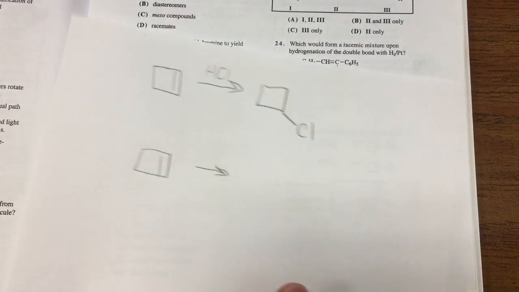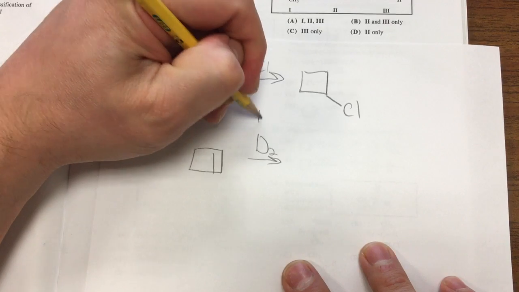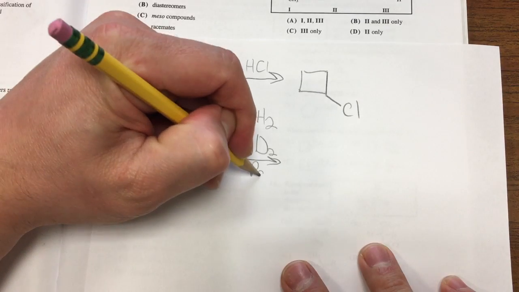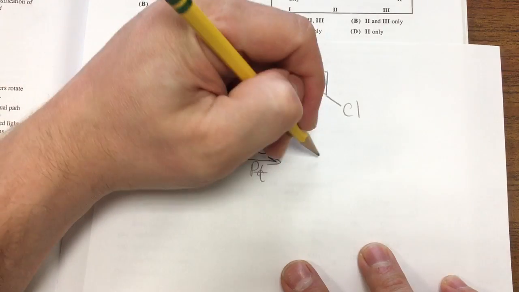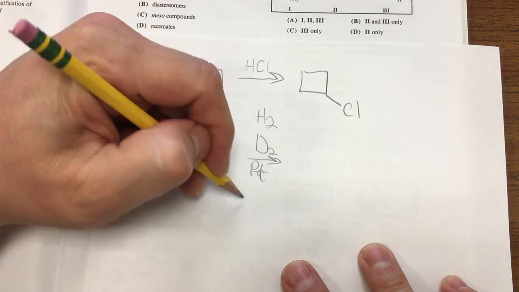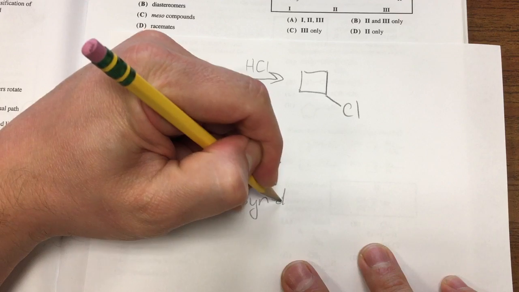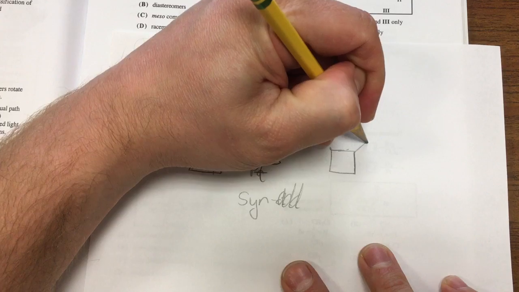What they've done here is use deuterium instead of hydrogen. Deuterium can always replace hydrogen in any reaction. All it is is heavy hydrogen, so you can supplement that in any reagent. And they're using platinum in this case to carry out the reaction. This is a syn addition. That was a previous problem, number 24. Since it is a syn addition, what we're going to get is this.